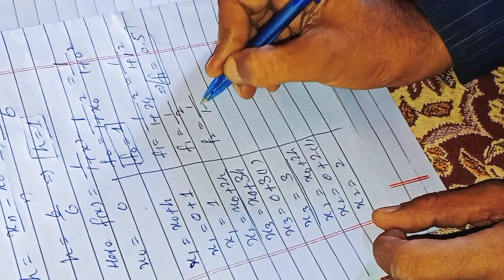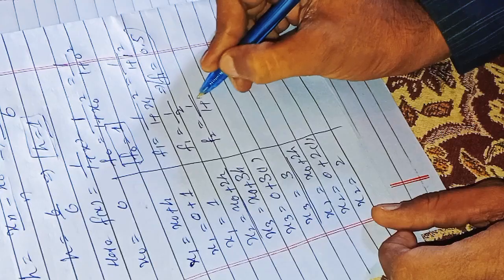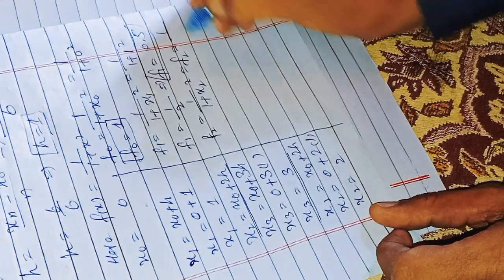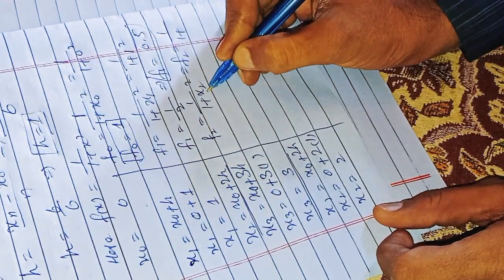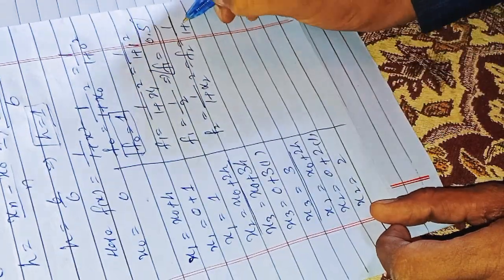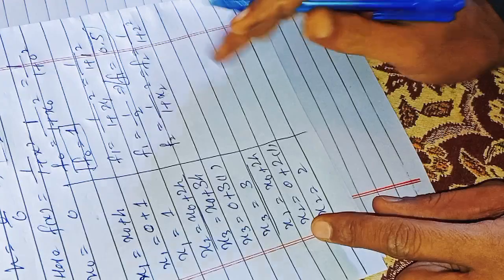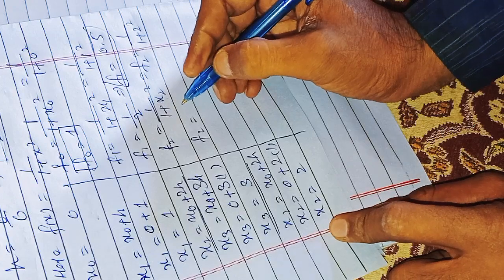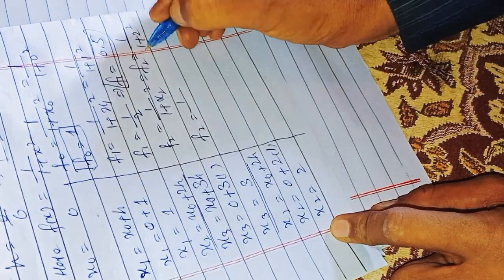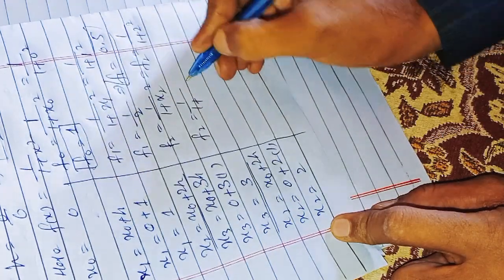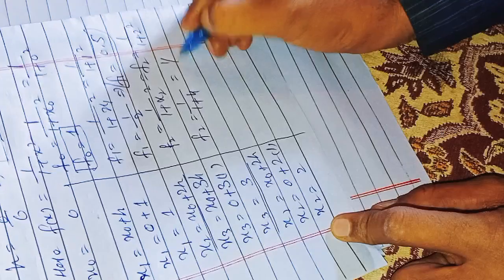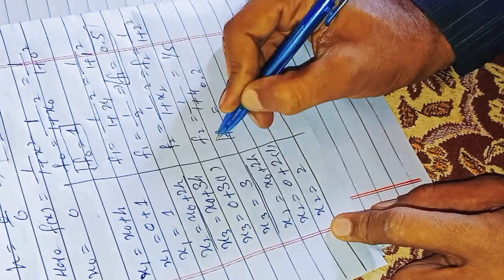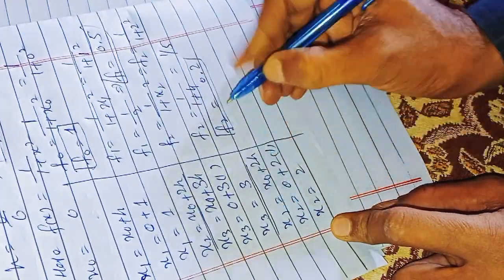f2 is 1 upon 1 plus x2 square. The value of x2 is 2, so f2 equals 1 upon 1 plus 2 square. The square of 2 is 4, so it becomes 1 upon 5, and 1 upon 5 is 0.2. Now we find f3.